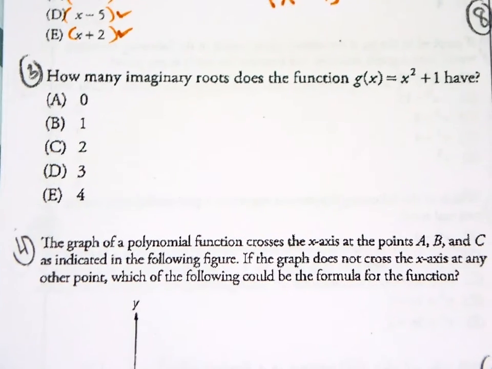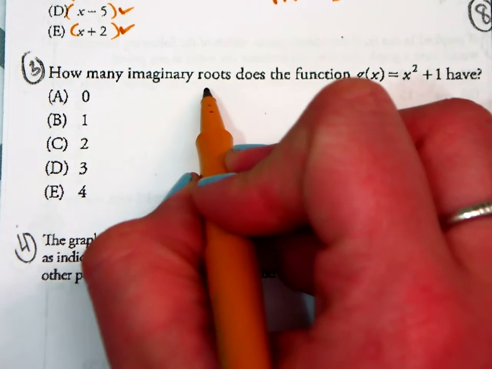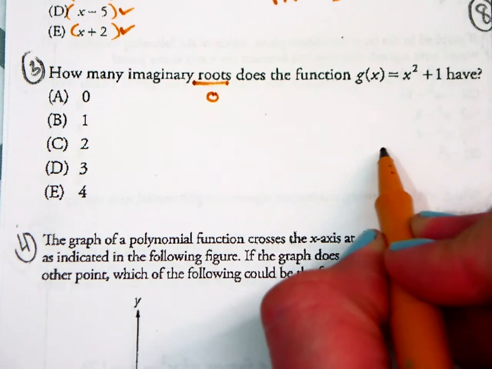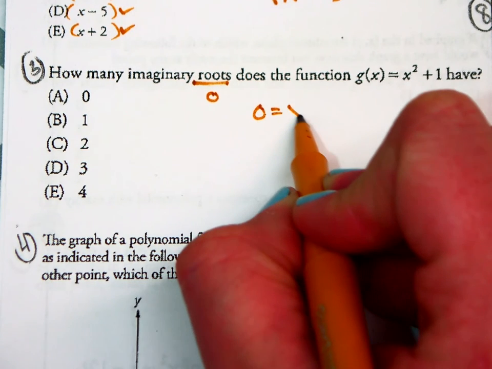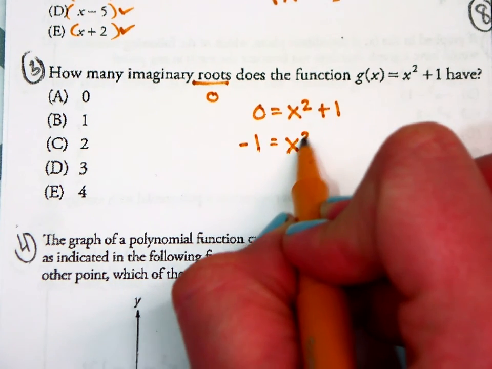Number 3, how many imaginary roots does x squared plus 1 have? So what I would do is just solve it. We're looking for how many roots. That's the same thing as zeros. So this would be 0 equals x squared plus 1. So -1 equals x squared.